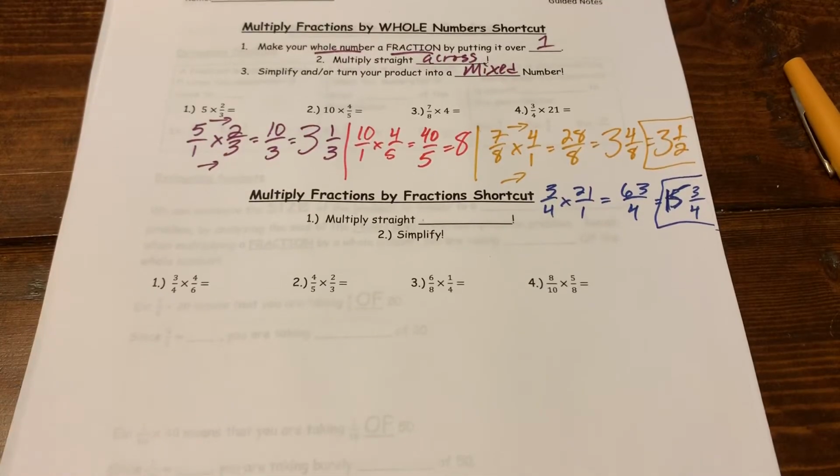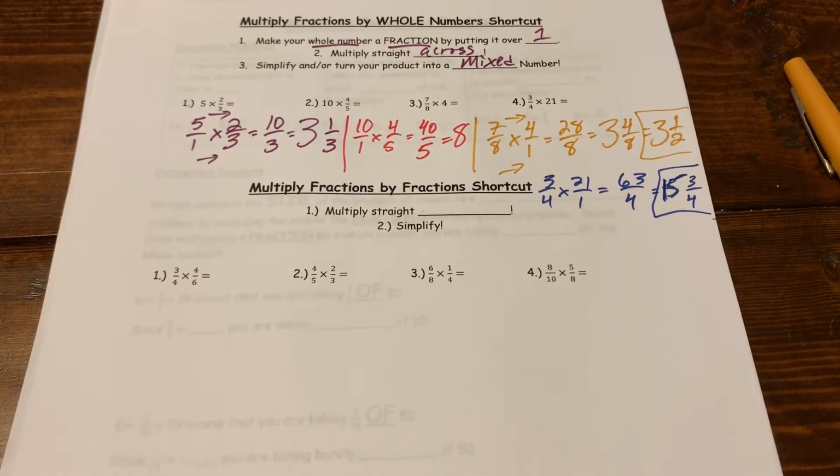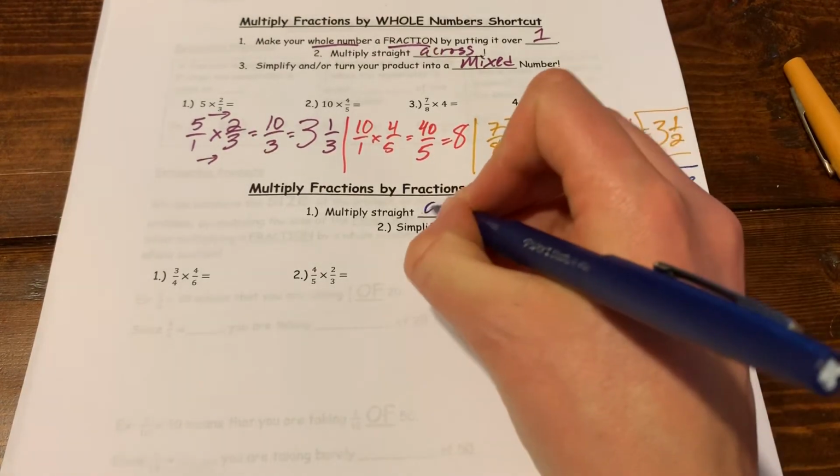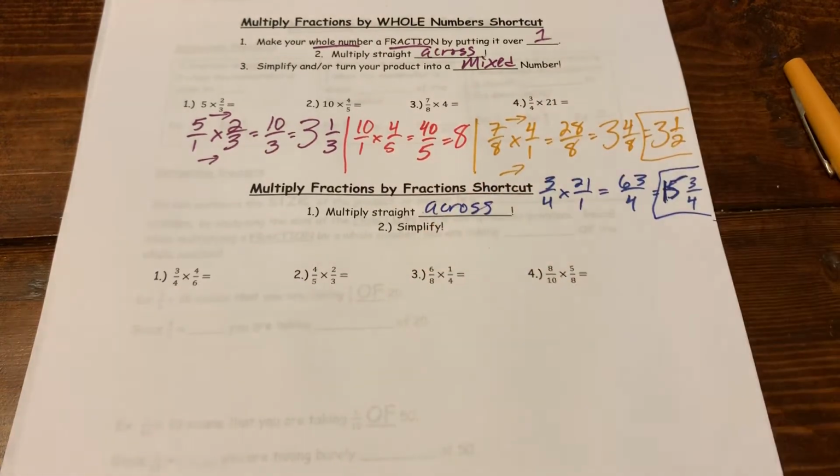All right, so let's take a look at multiplying fractions by fractions. It's the same exact procedure. This is even easier though. In fact, we have one less step. We don't have to put anything over 1. We're just dealing with 2 fractions. So we're going to multiply straight across and simplify at the end.